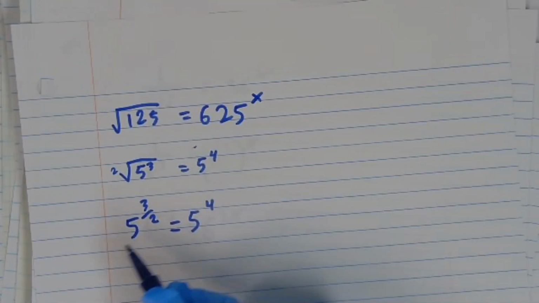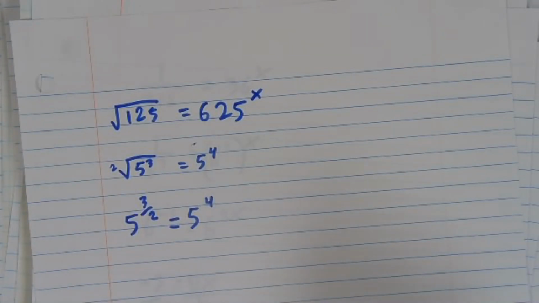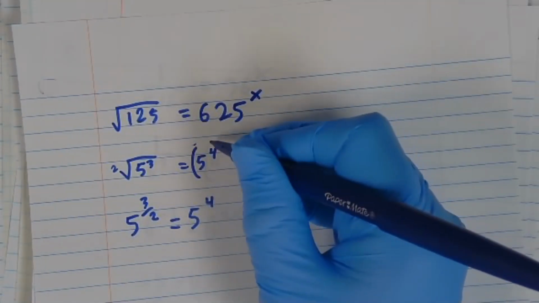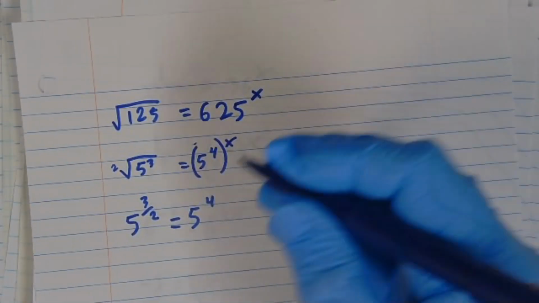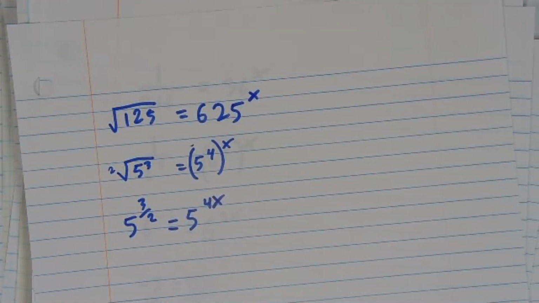So now I have the same base, and somehow that turned into a, oh, I see what I did wrong. Hey, I forgot to keep my x there. I made a goof. Now I have a variable, and I didn't just end up with 3/2 is equal to 4, which it blatantly is not. Good for me.